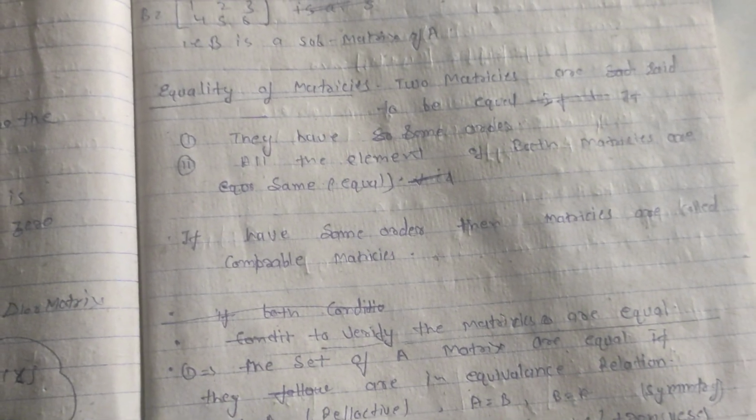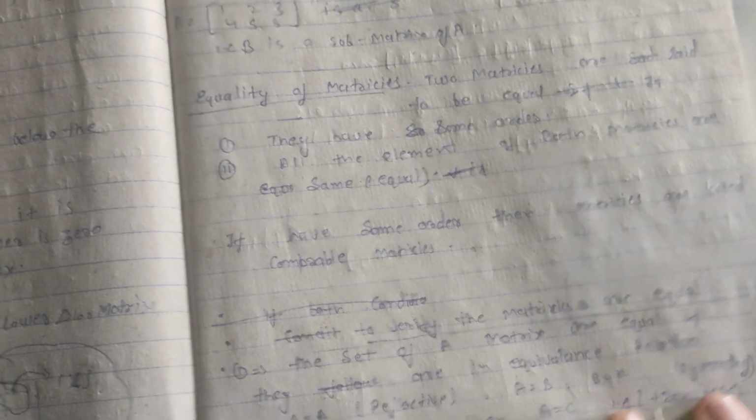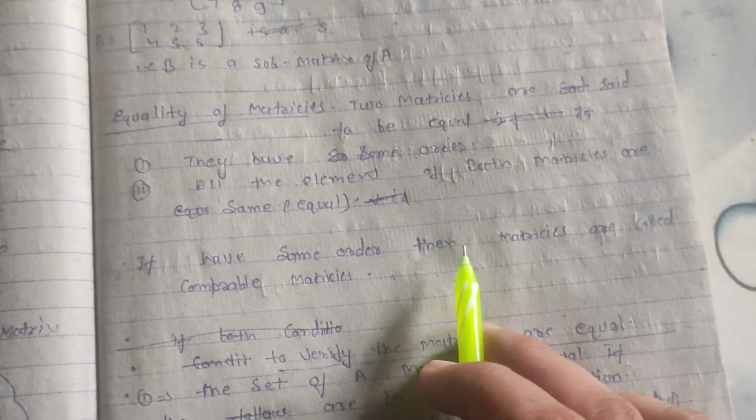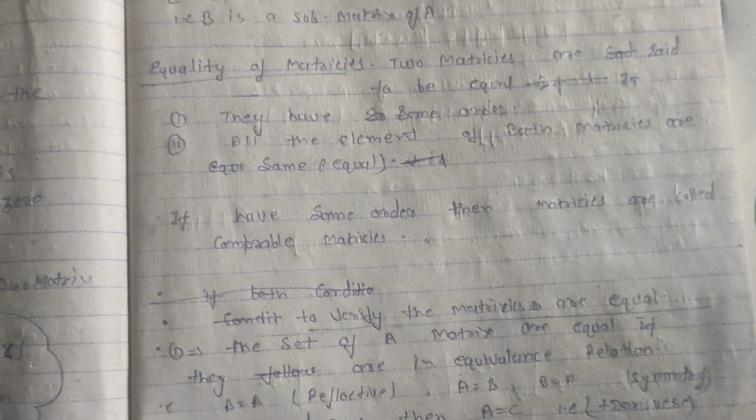That's why it is easy. Now equality of matrices: when are two matrices equal? There are only two conditions. Two matrices are said to be equal if and only if they have the same order, obviously, two arrangements are equal when they look the same, and all their corresponding elements are also the same. It means we have two arrangements, here are footballs in this arrangement and also footballs in this arrangement.